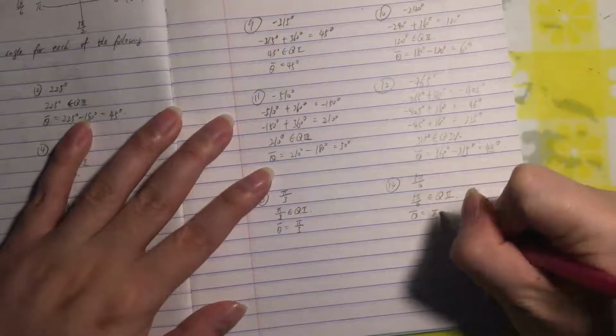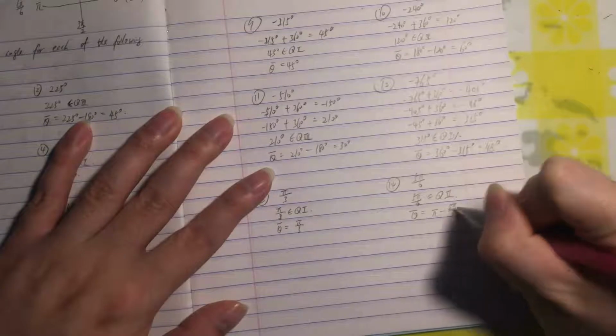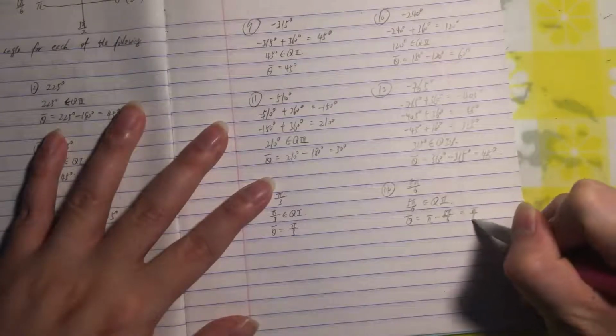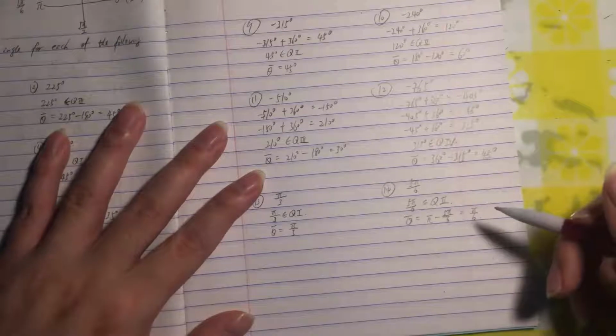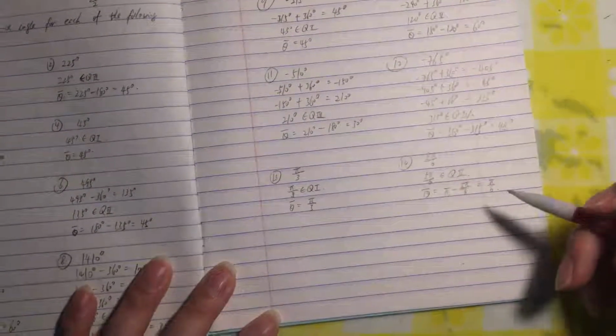So use pi minus the angle itself. We know that pi can be rewritten as 6 pi over 6. 6 pi over 6 minus 5 pi over 6 is pi over 6. That's its reference angle. So the reference angle of 5 pi over 6 is pi over 6.